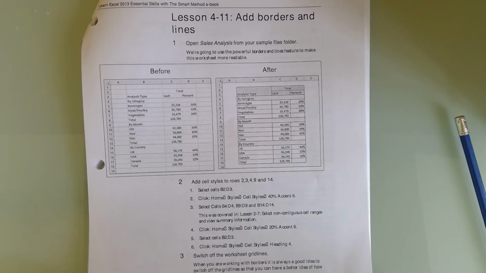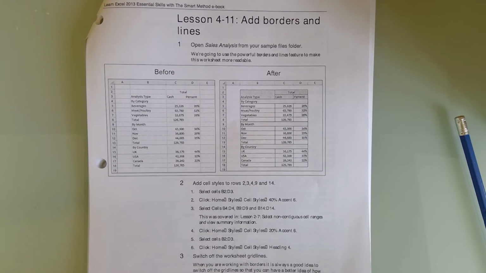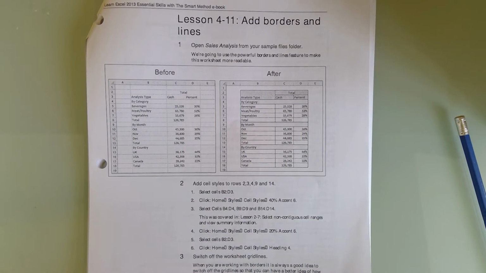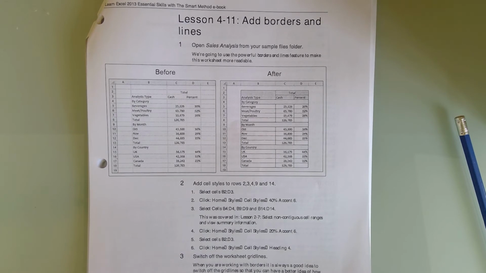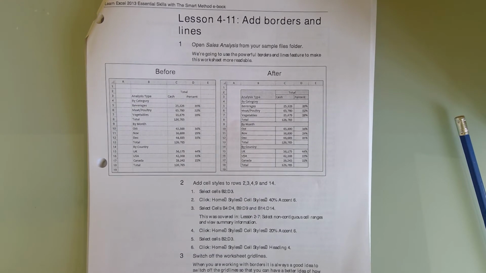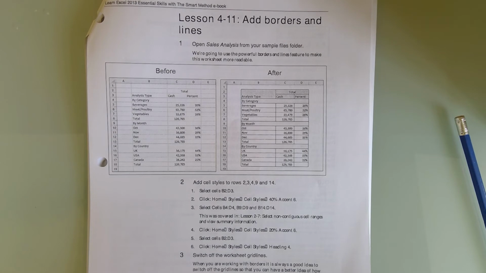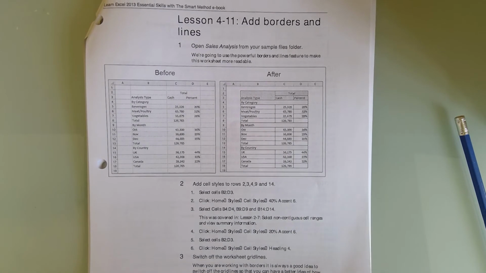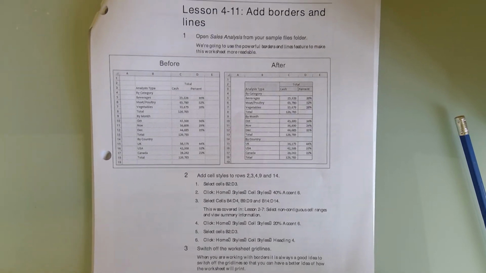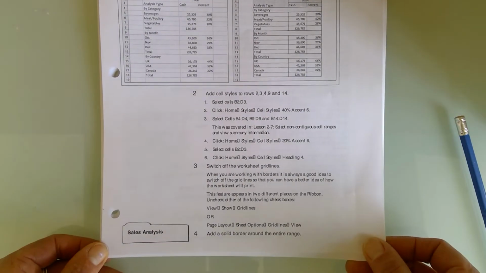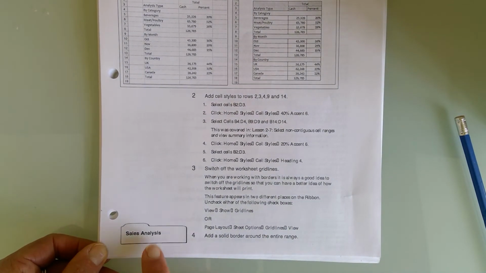And this is the last lesson for this section. It's lesson 4.11. It's learning how to add borders and lines. If you don't do this, then automatically Excel, even though it looks on the screen like you've added some lines or there are lines there, Excel will print your worksheet without any lines. So we need to learn how to add borders and lines. You can open the sales analysis file for this lesson.